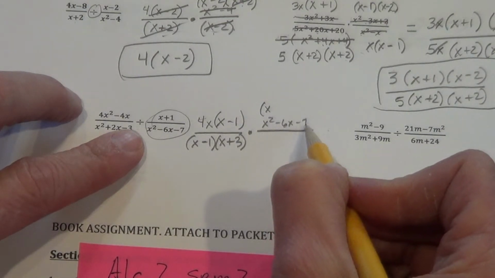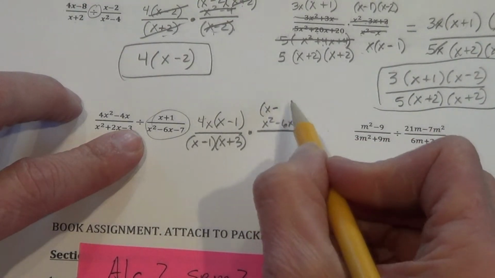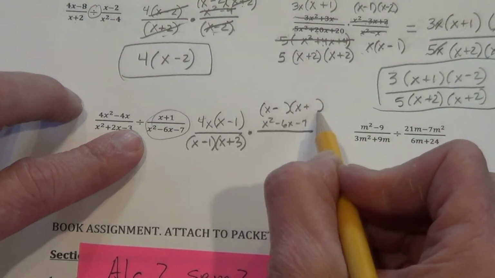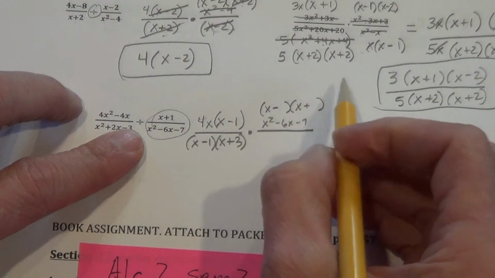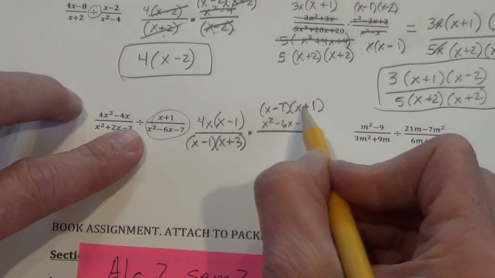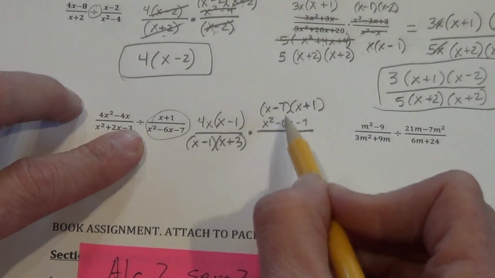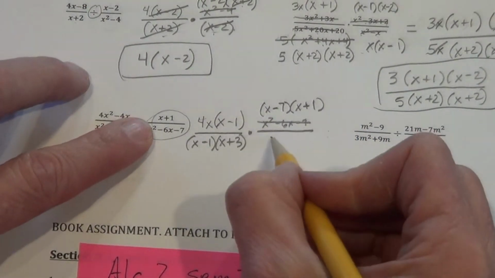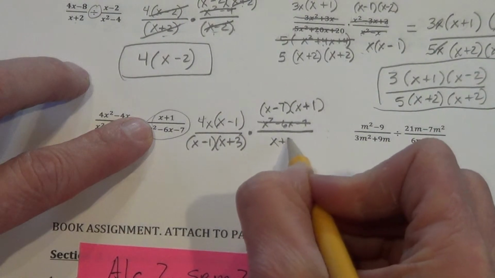My factors, I can go straight to the shortcut. They need to multiply to be negative 7, so that'll be a negative and a positive. They will subtract: 7 and 1 equals 6, 7 being further from 0, so it takes the sign of the negative 6. Now the bottom one will be x plus 1.